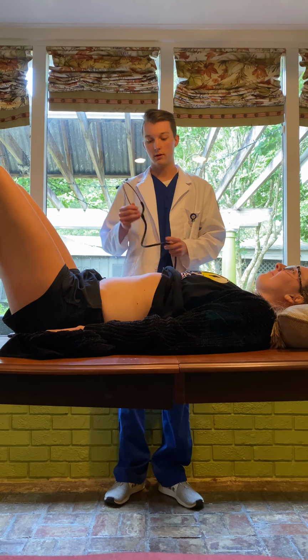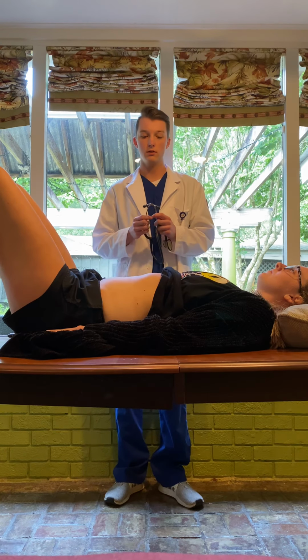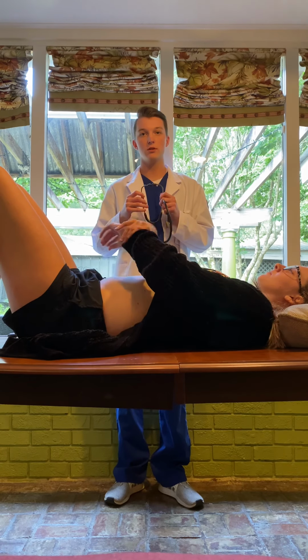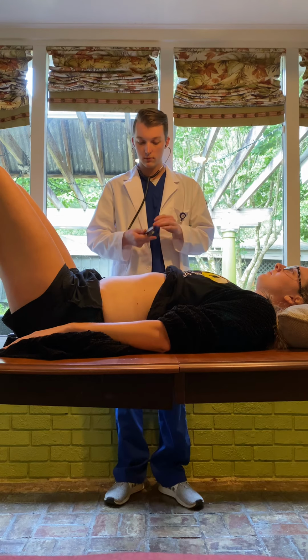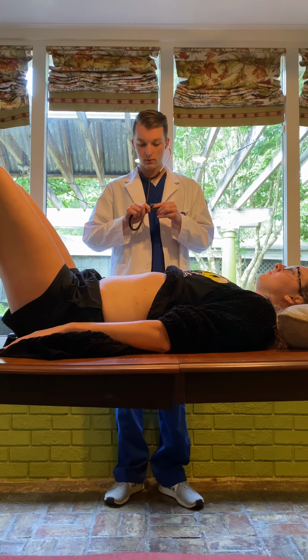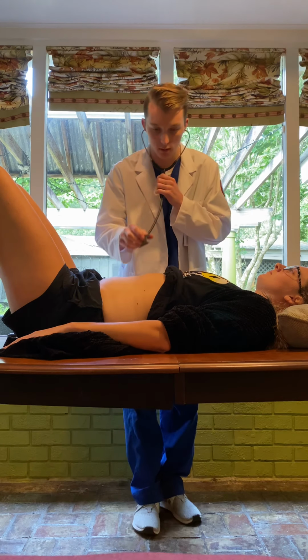So now I'm going to listen for arteries. So I'm going to switch to the Bellavance stethoscope. I'm going to listen for the aortic artery.